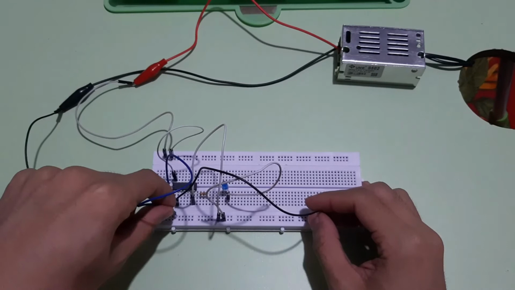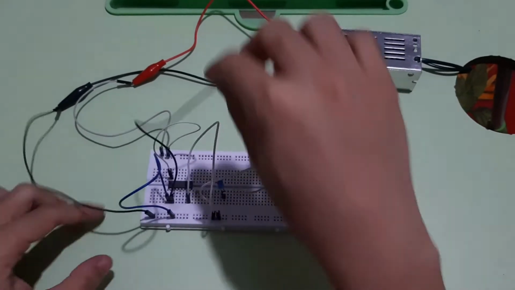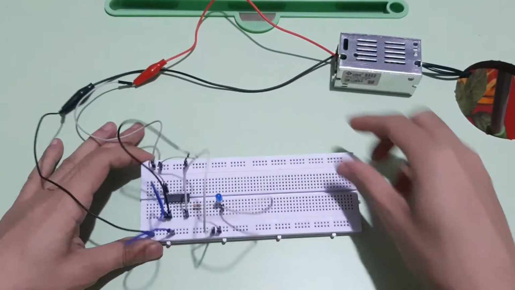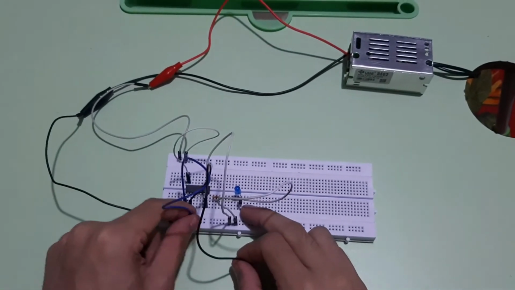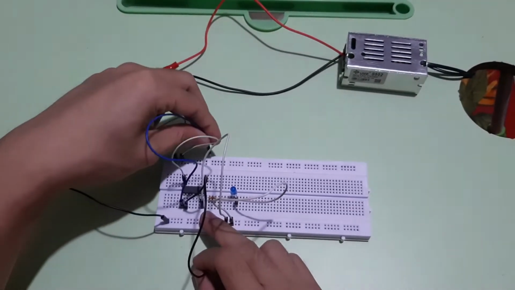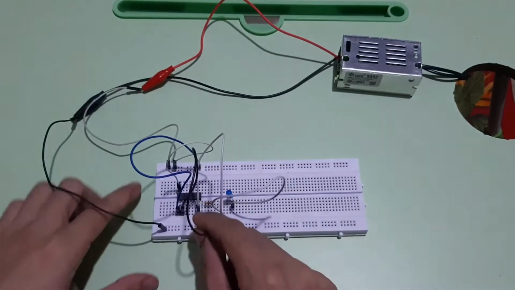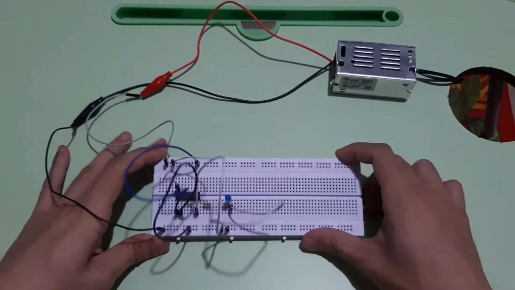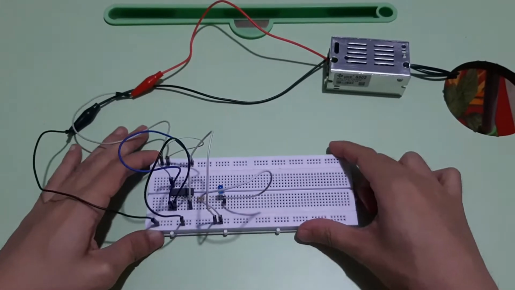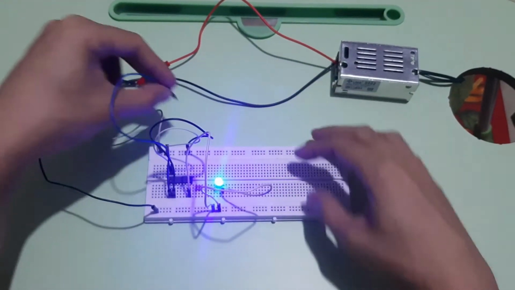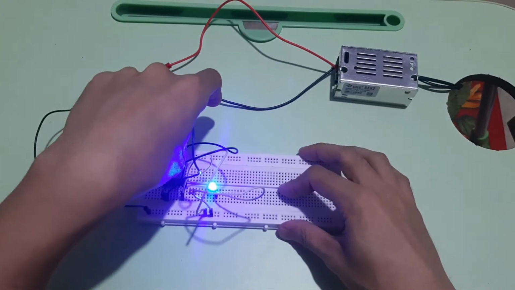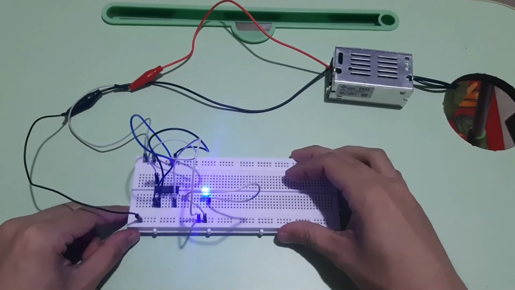If A input is 0 and the B input is 1, the output becomes 0. If A input is 1 and the B input is 0, the output is also 0. Now, if all input is 1, the output becomes 1.